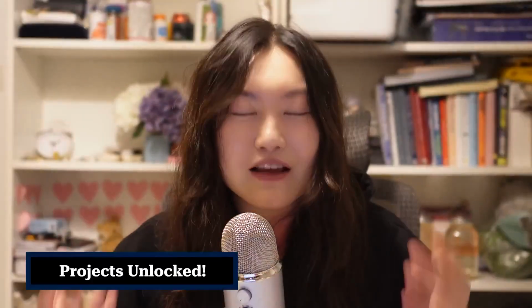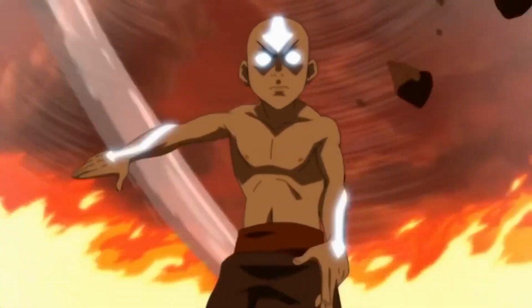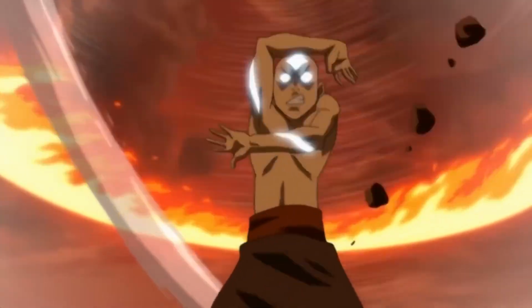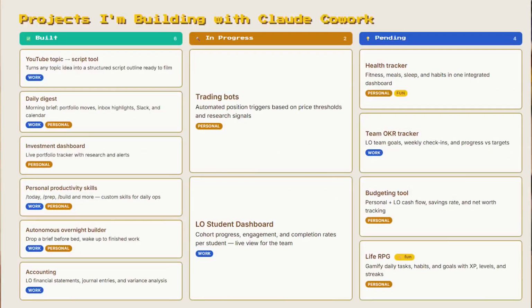Wow, there you have it. Now that you've unlocked projects, you've pretty much unlocked the ability of building whatever it is that you want using Cowork. It is so powerful. Please let me know what it is that you want to be building. And I'm also going to put on screen now some of my projects and some projects that I want to be building using Cowork myself, in case you want some extra ideas.